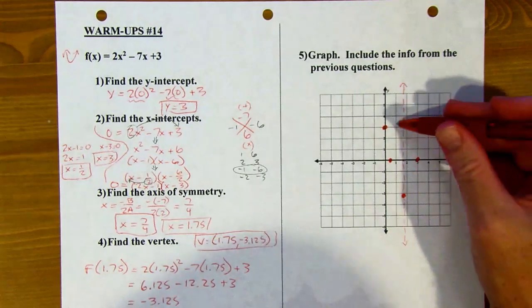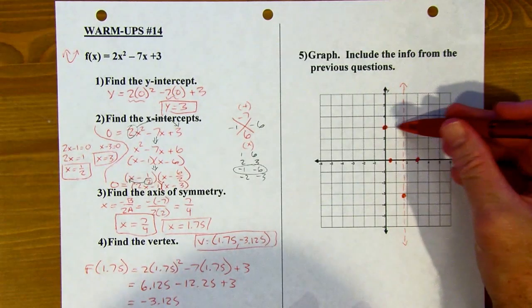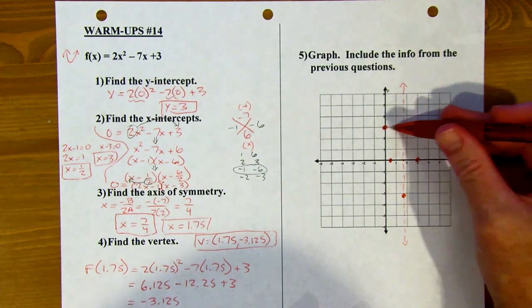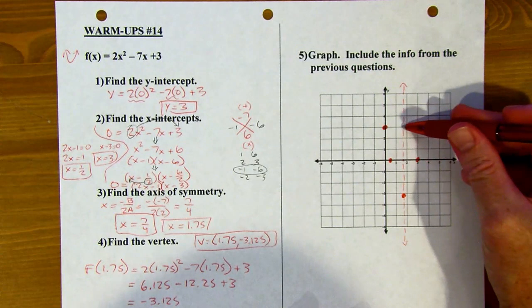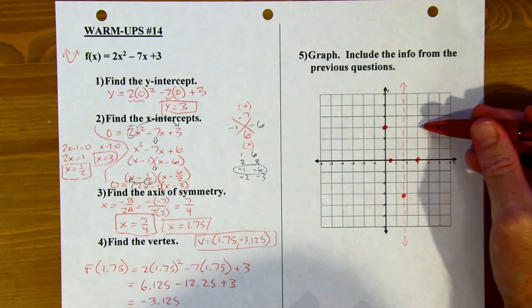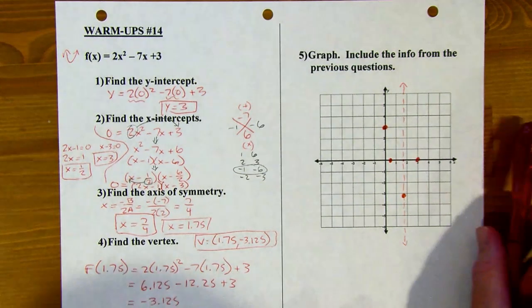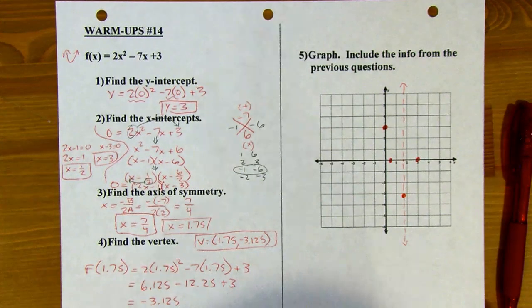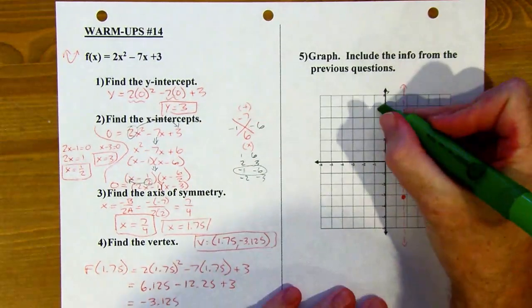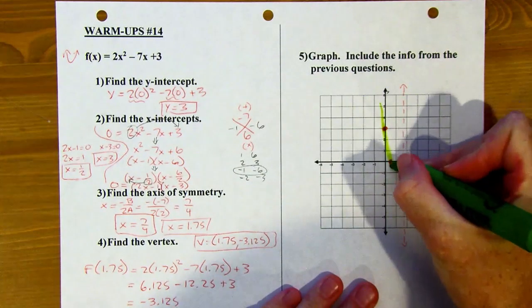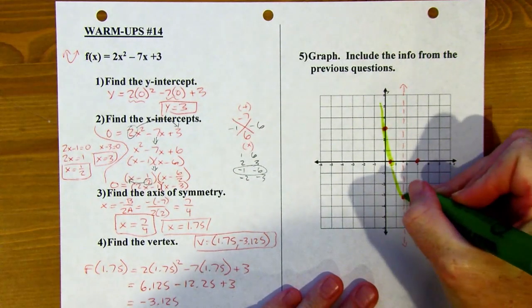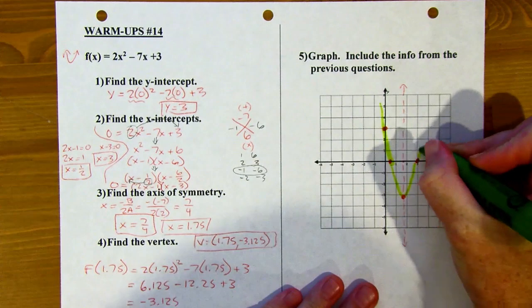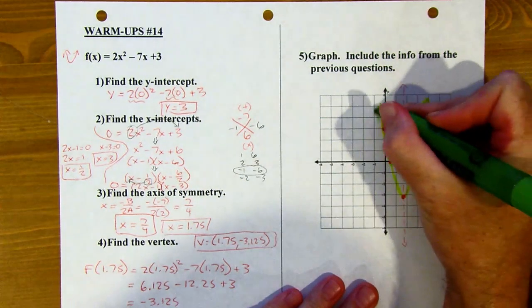You could also reflect this point over, although it's a little bit of a pain to reflect because that's 1.75, so I'd have to go 1.75 out that way. So maybe I'll just not reflect that. But I've got lots of info here to get a pretty decent sketch of the parabola. It's going to look something like that.